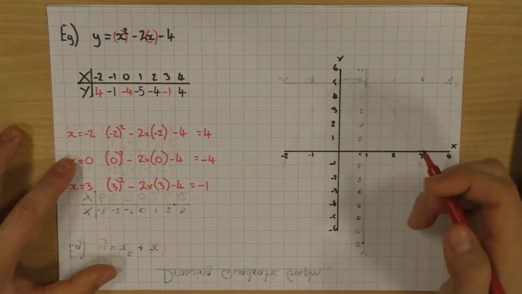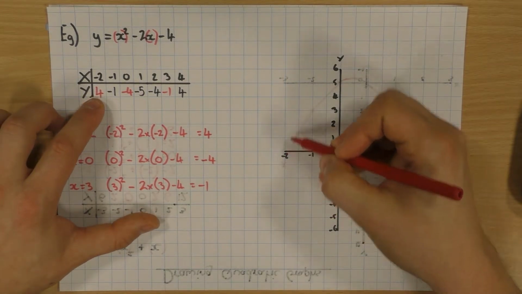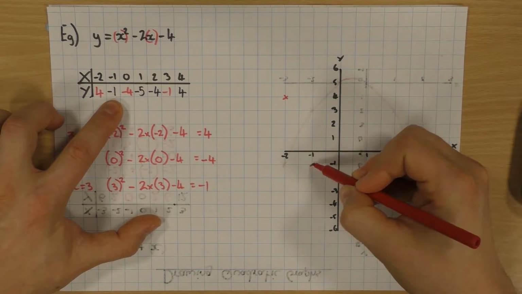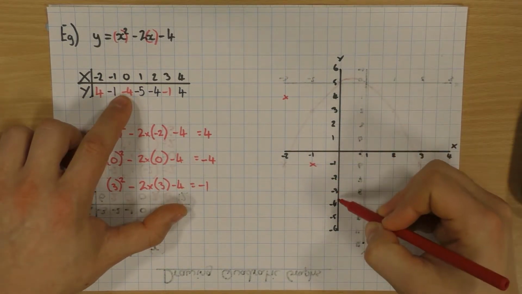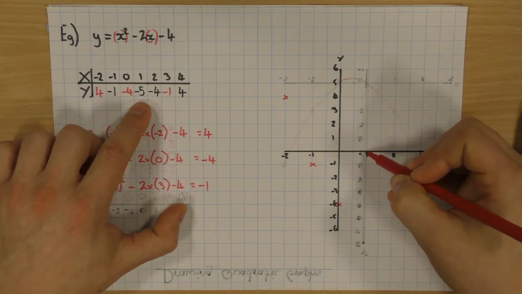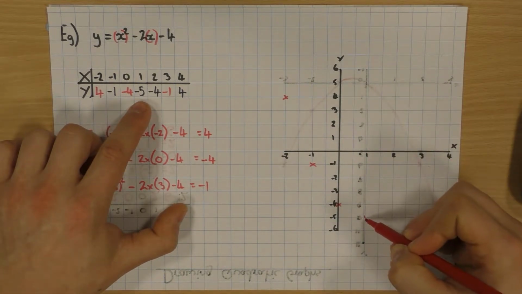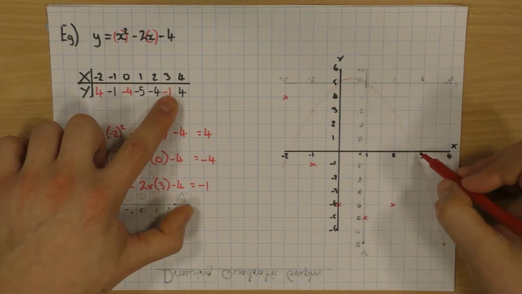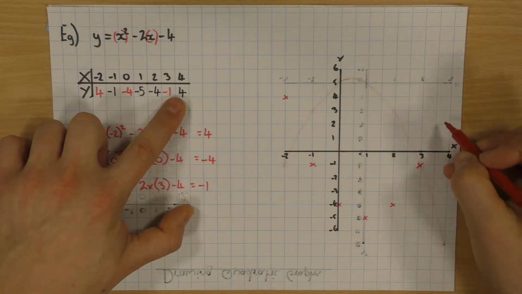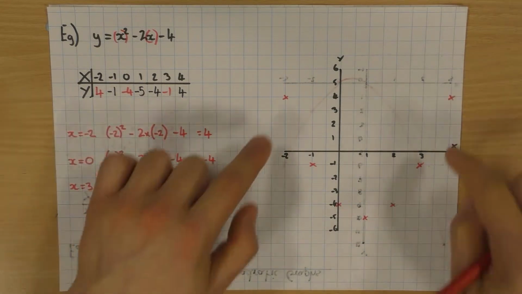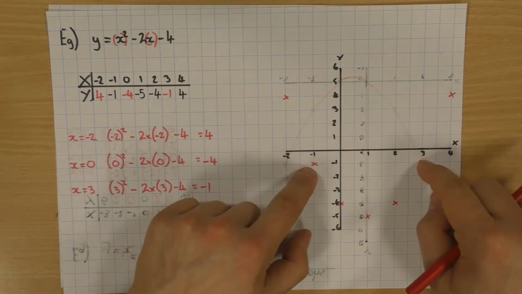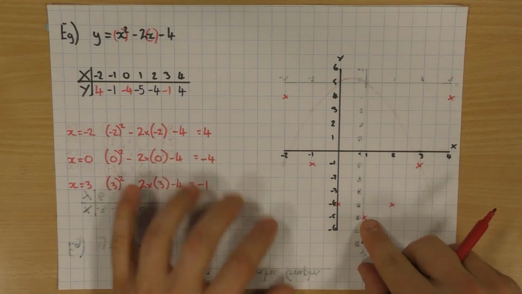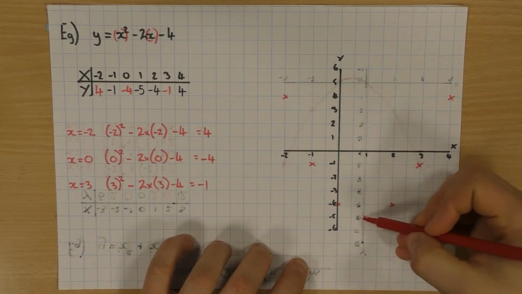Okay, and once you've done that, you can plot your points. So minus 2, 4, minus 1, minus 1, 0, minus 4, 1, minus 5, 2, minus 4, 3, minus 1, and then 4, 4. And again, you can see we've got 4 and 4, minus 1, minus 1, minus 4, minus 4. In between the middle, I have my 1, minus 5. So that is definitely going to be the lowest point.